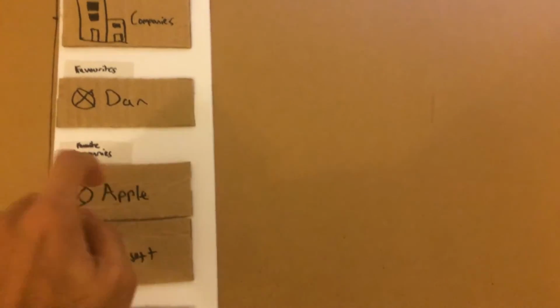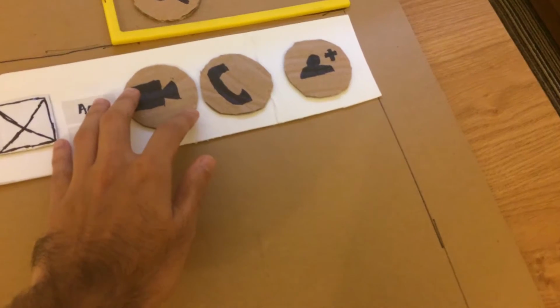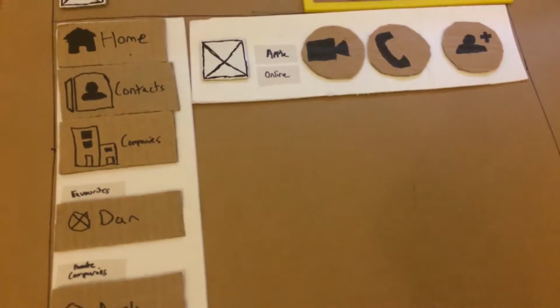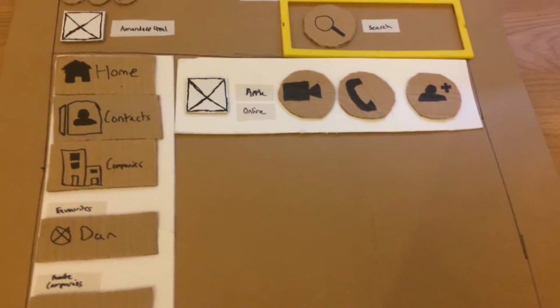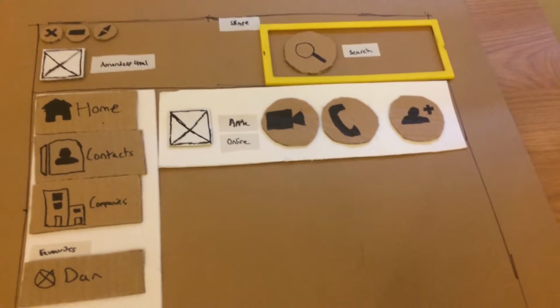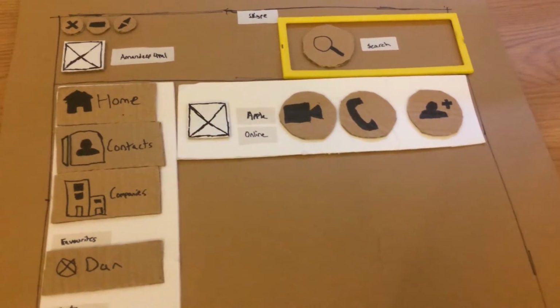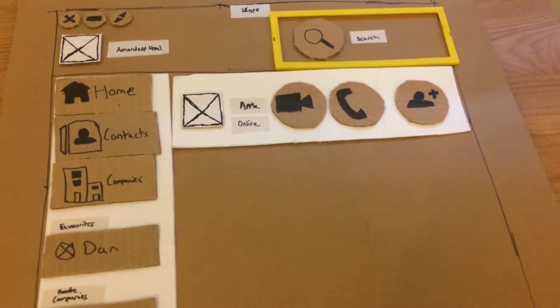If I was now to start a conversation, for example, with Apple, initially the header of the conversation window would have the company information, which would include the company image, i.e. the Apple logo, the company name, i.e. Apple, and the online status, which will always be online, as the company's extension will be available 24/7.